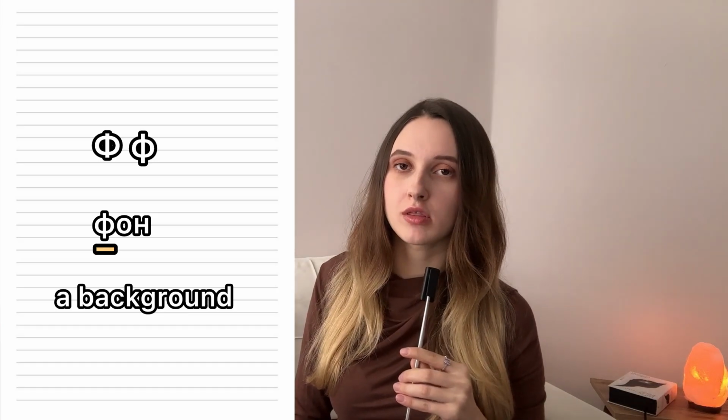Park. This one is Ф. It's a circle with a line through it. It makes the F sound, like in fun. Let's try the word for background: фон. Фон. Now for a few letters that represent a sound we use two characters for in English.